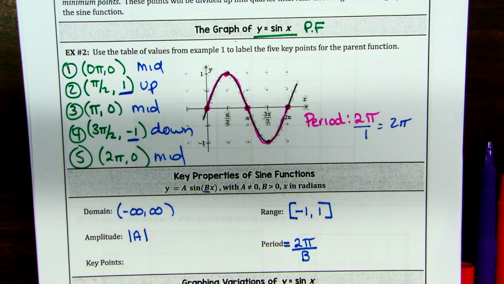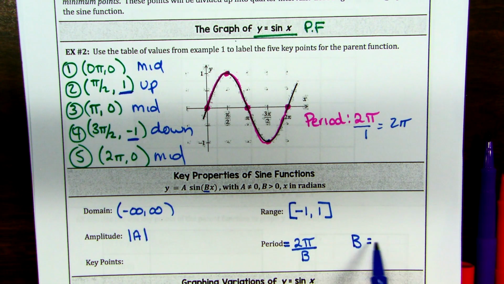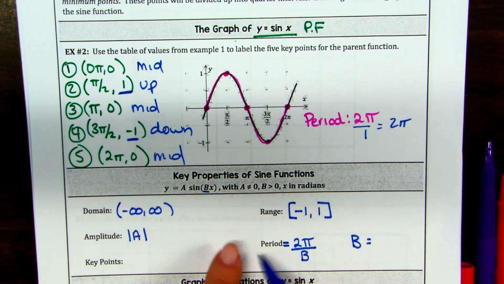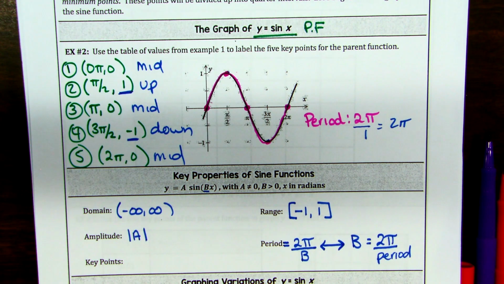So what you're going to see is sometimes you're given the period and you have to find B. Sometimes you're given B and you have to find the period. Know this formula, but if I need to solve for B, guess what? It's the same exact formula. If I rearrange this equation, without doing it, if I solve for B instead, I would multiply both sides by B and divide by the period. It doesn't change the fact that 2 pi would be in the numerator, and I will bring you back to this moment, but period and B are entangled together.